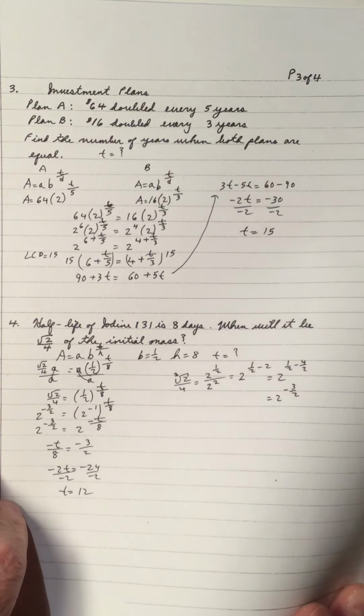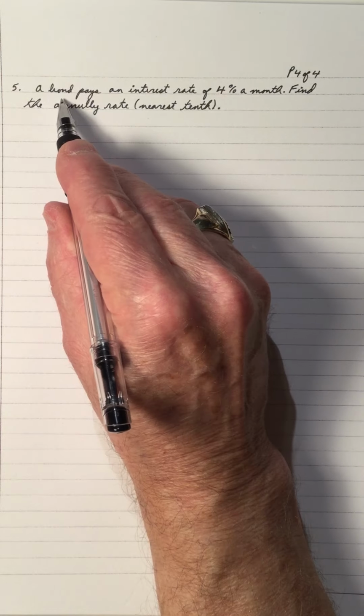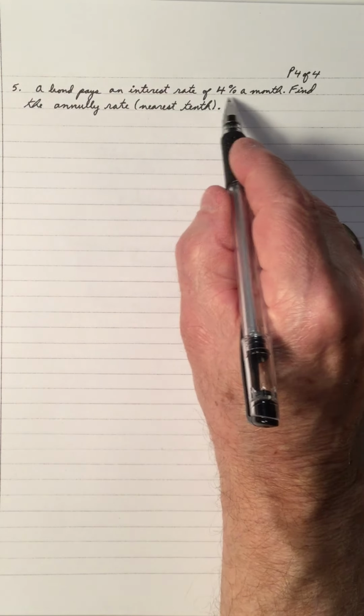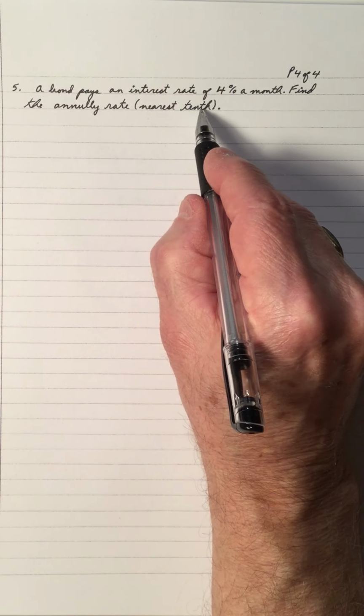And let's continue. We have another page to do. Oh, we have one more problem. Again, don't forget to pause the video. A bond pays an interest rate of 4% a month. Find the annual rate to the nearest tenth.